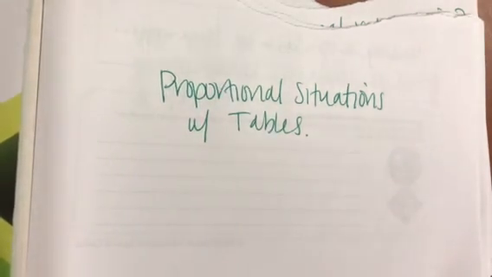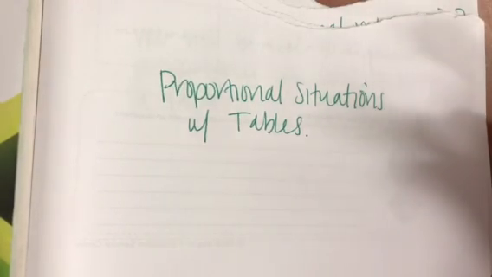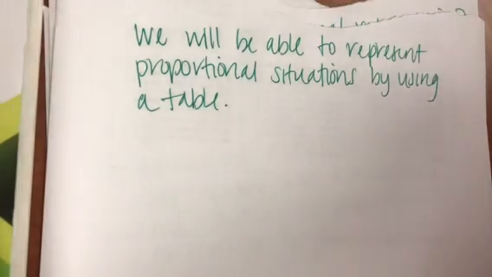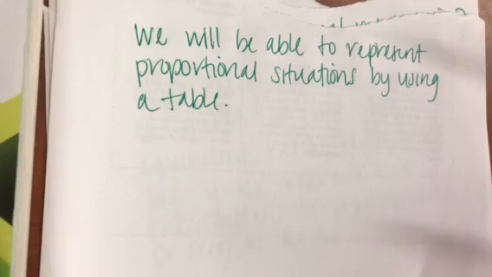You have your wonderful pre-AP teachers, Coach Groves and Miss Green. And we're here to talk to you about proportional situations with tables today. Proportional situations may get a little confusing at first, so bear with us, take the notes, it'll all get explained, okay? Our learning target today will be, we will be able to represent proportional situations by using a table.